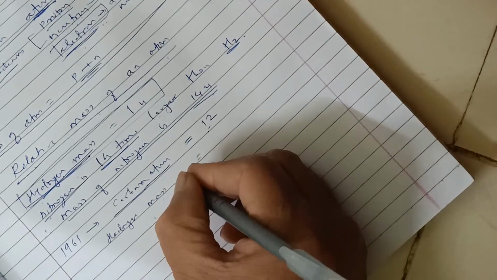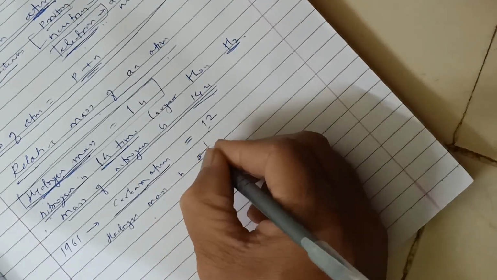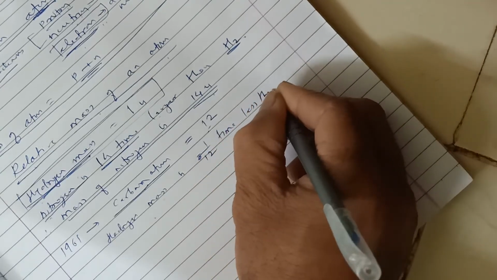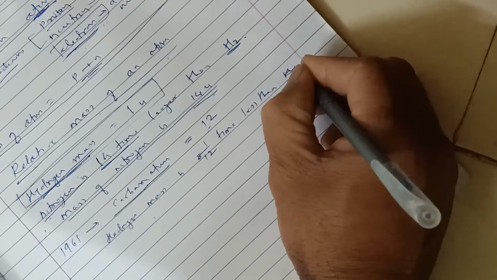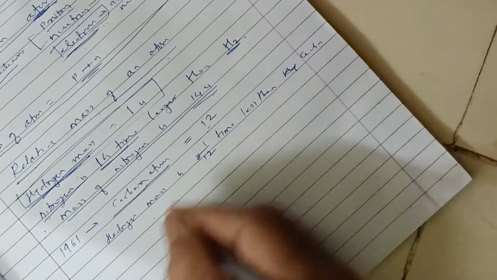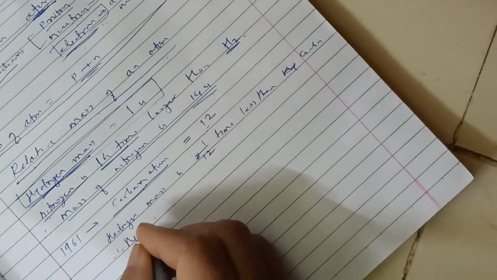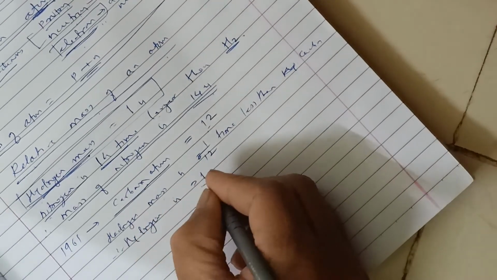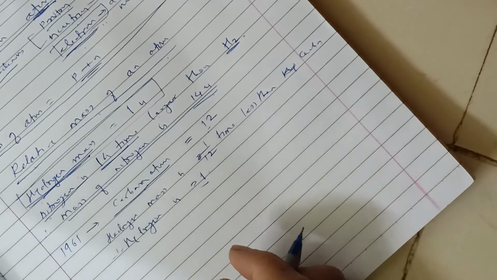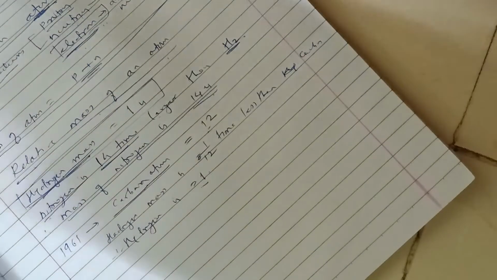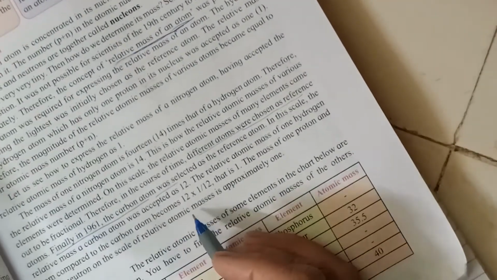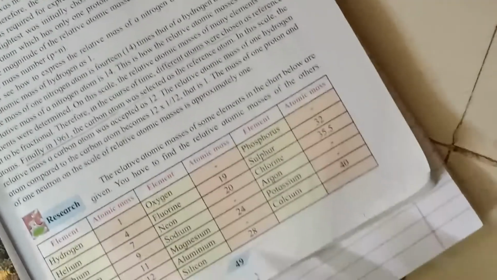Because hydrogen mass is 1/12 times that of carbon, hydrogen mass is equal to 1. In this way, the mass of one proton or one neutron on the scale of relative atomic mass is approximately 1.